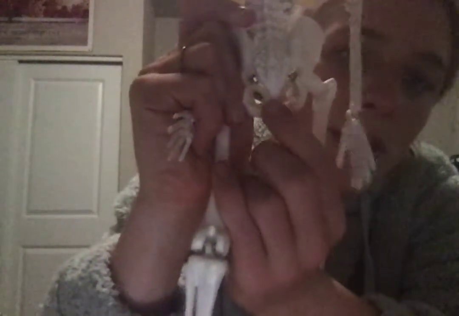And then we also have the sacrum, which is right here, and these are fused vertebrae, and then the coccyx, which is also known as your tailbone. Next, we'll go over the thoracic cage.